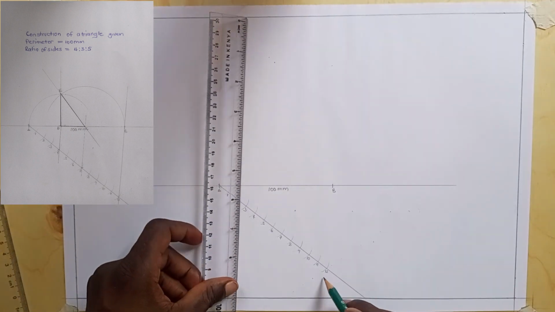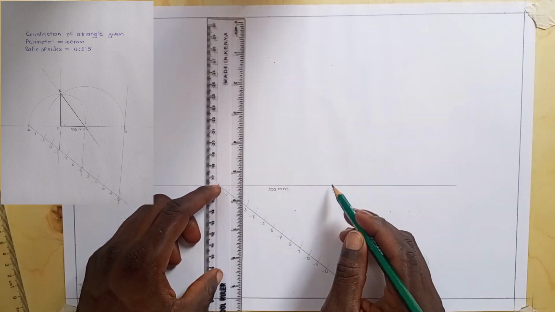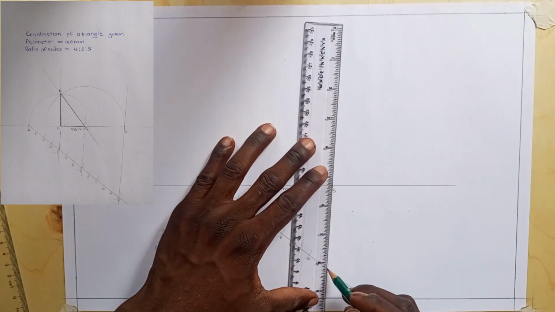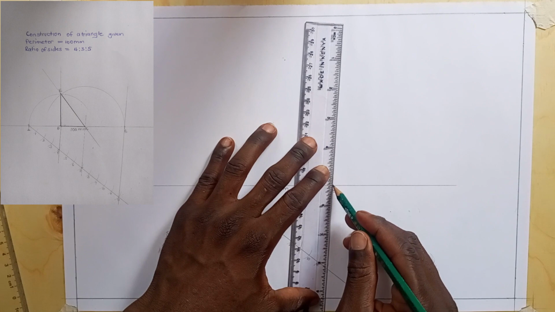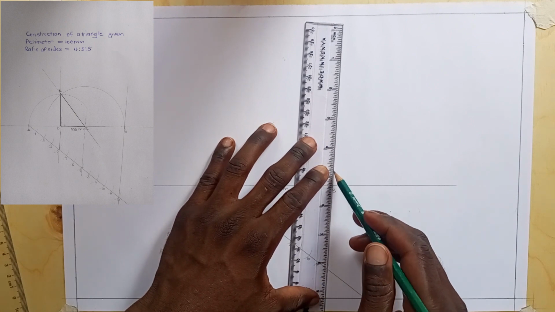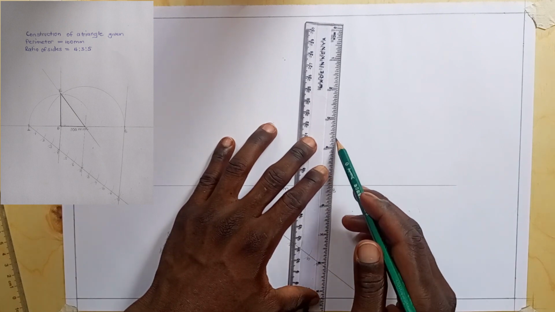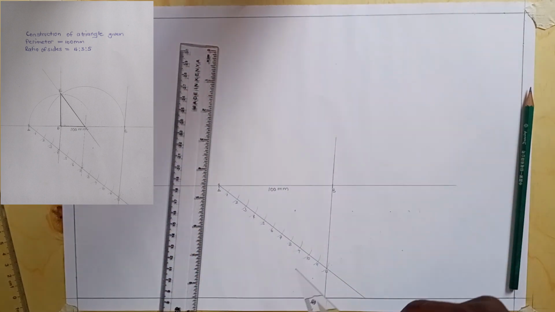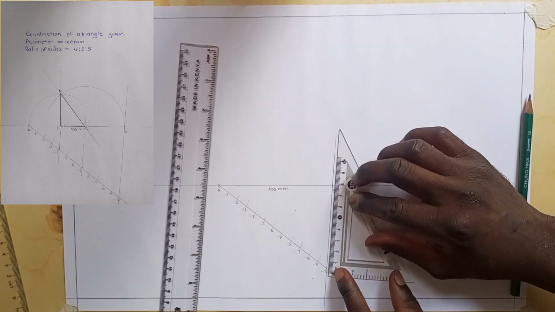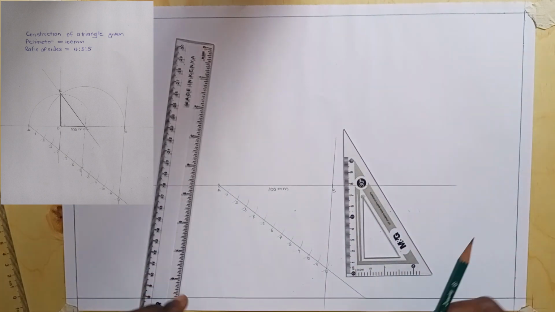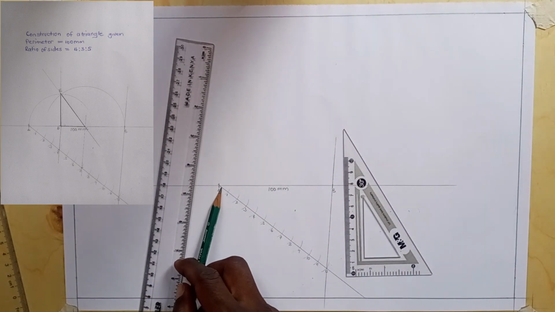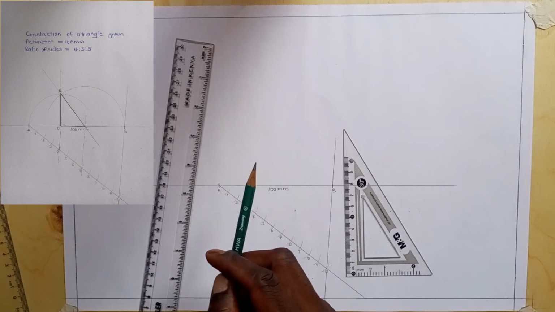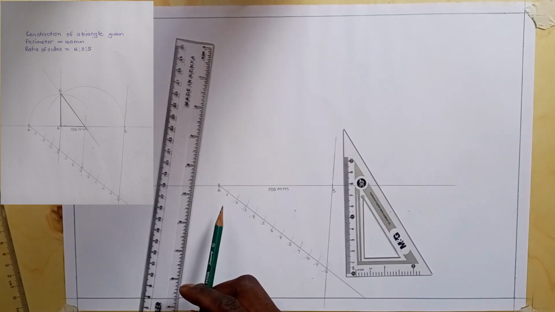So I'll join division 12 to point B. So using my small set square, remember we are going to show the ratios as we are being given them.